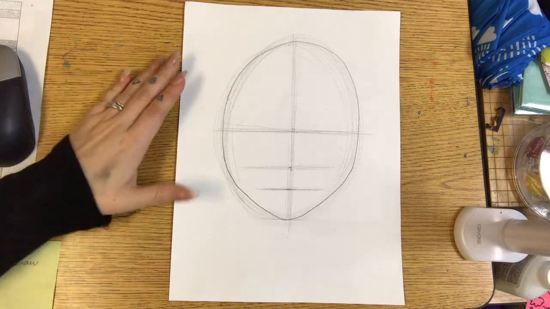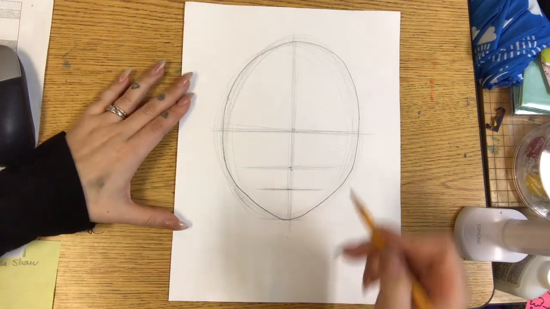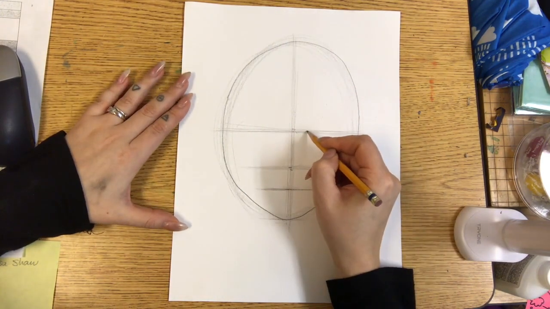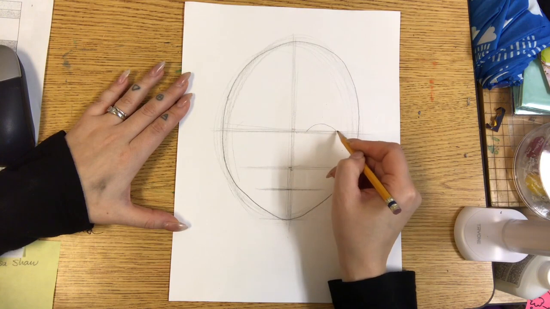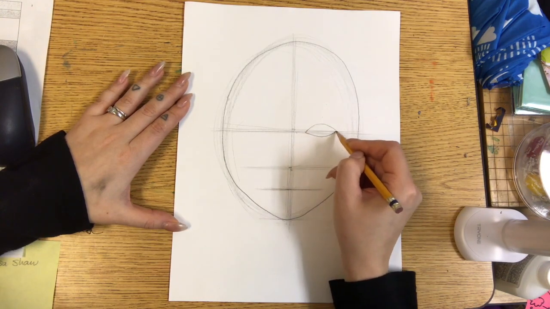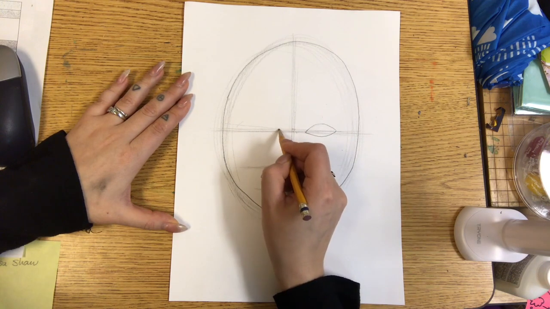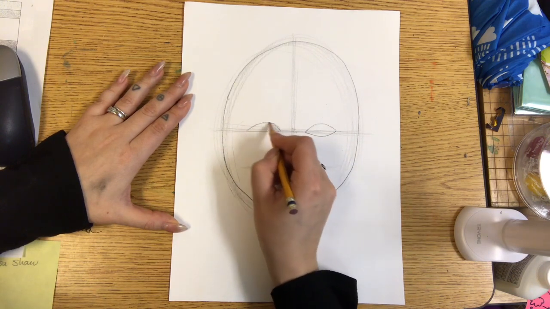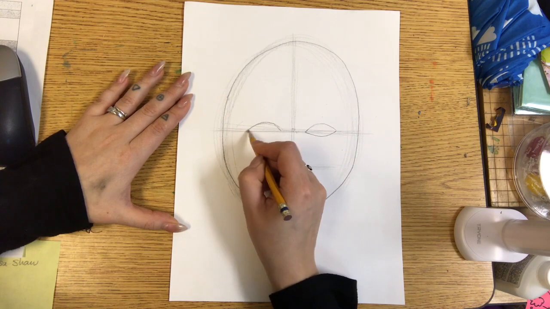So then we're going to apply those same shapes that we practiced before. First, we're going to draw, and still go pretty light, the football or lemon shape right on that guideline.